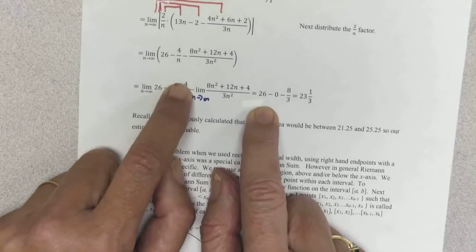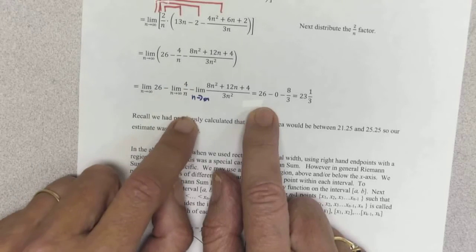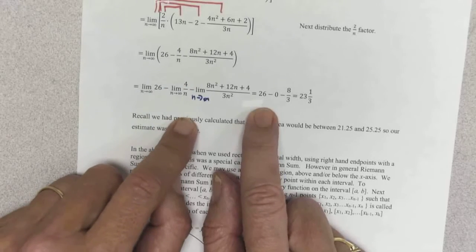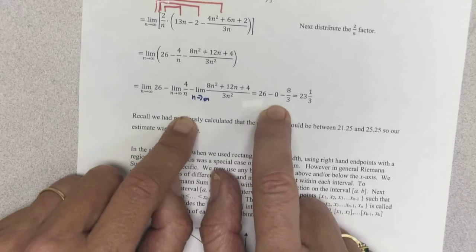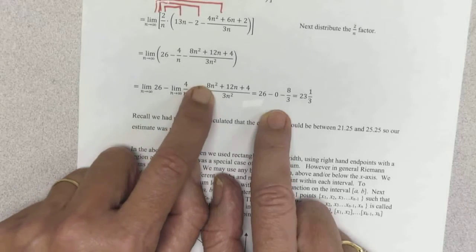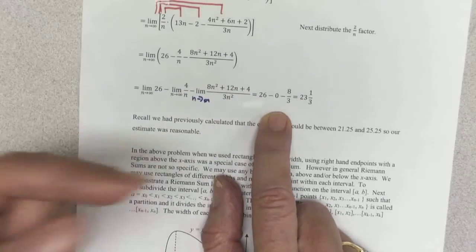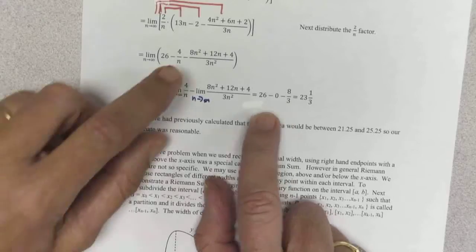The limit as n goes to infinity of 4 over n. Well, you got basically 4 divided by something going off to infinity. That's going to be 0. And then the limit as n goes to infinity of 8n squared plus 12n plus 4 over 3n squared. So something we learned weeks ago.